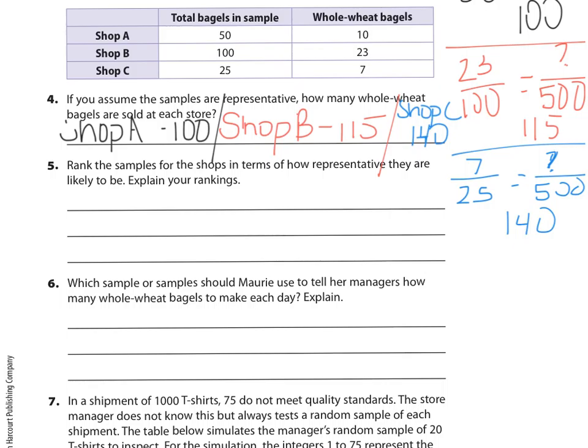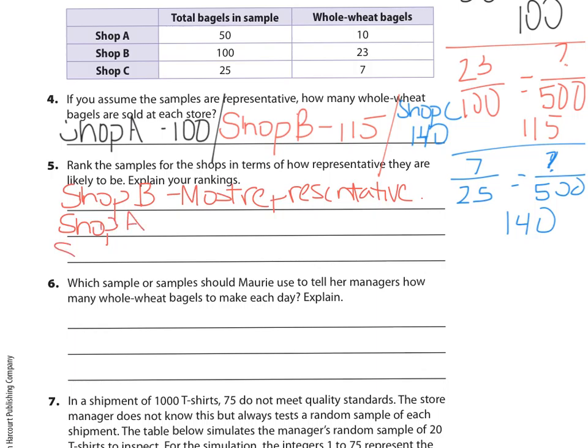So if you were going to rank these, you would say that shop B would be the most representative. Shop A would be next. And then finally shop C is the least because it had the smallest sample.